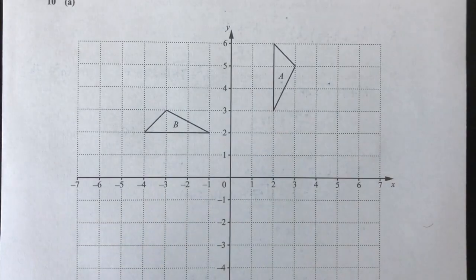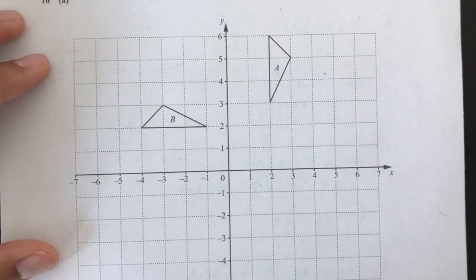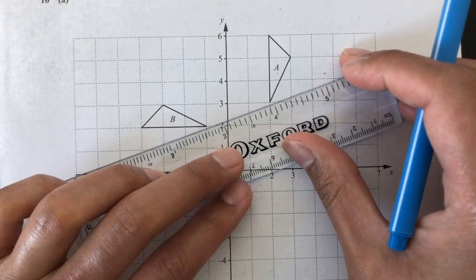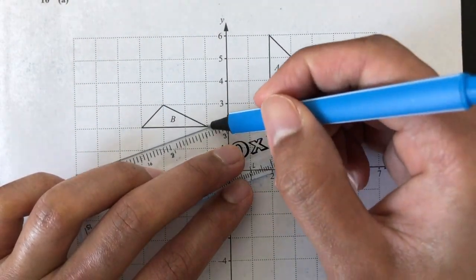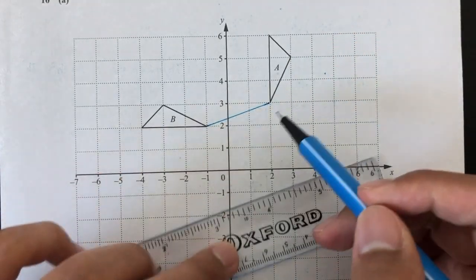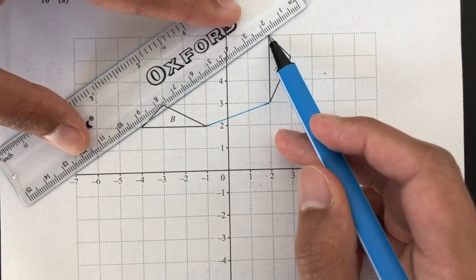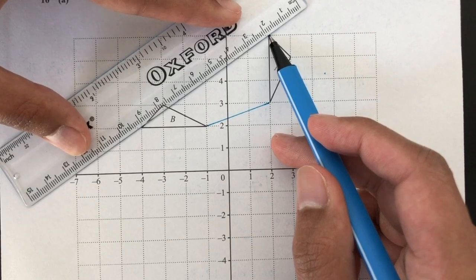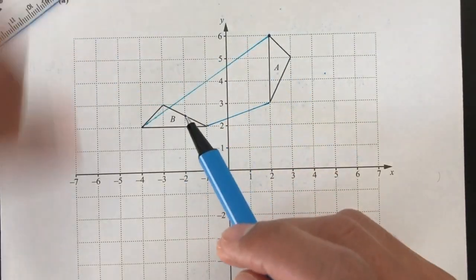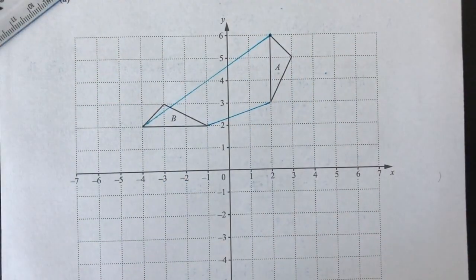So one trick I like to use is bisectors. So let me connect these two, because they are the corresponding points. This became this, and this one became this one, right? So by drawing the bisectors of those two lines, I can find the center of rotation.